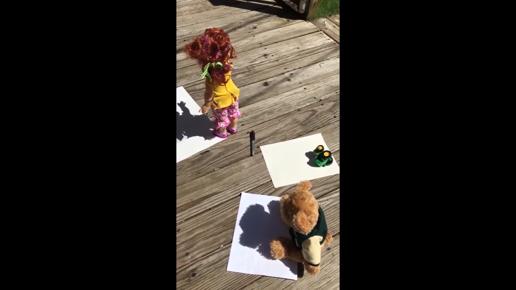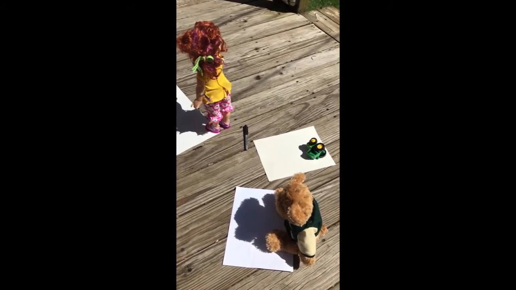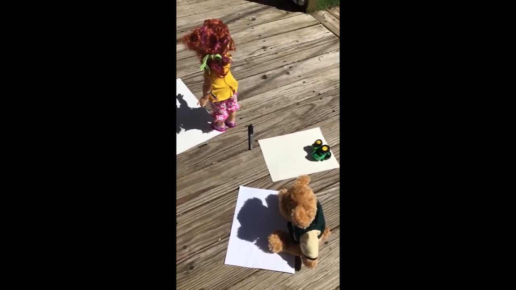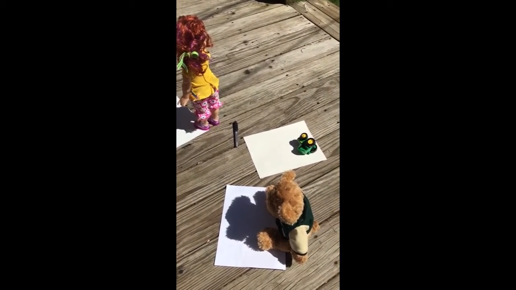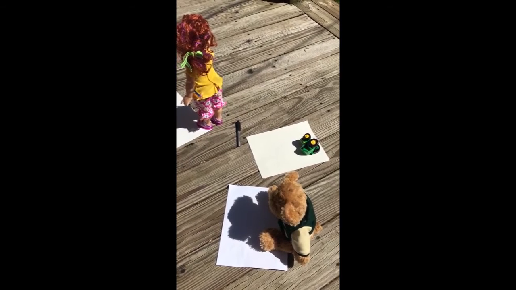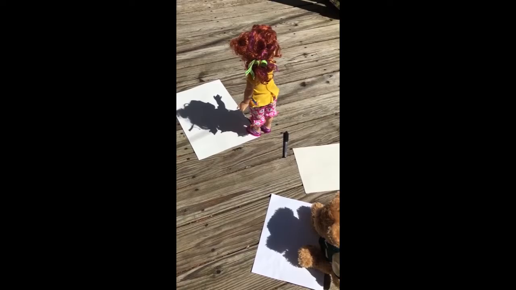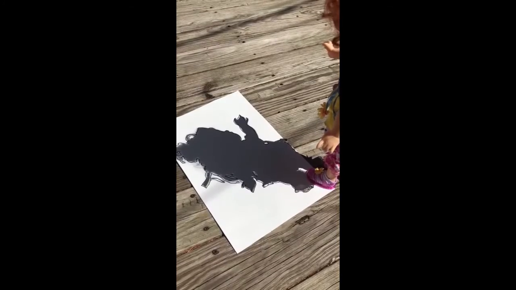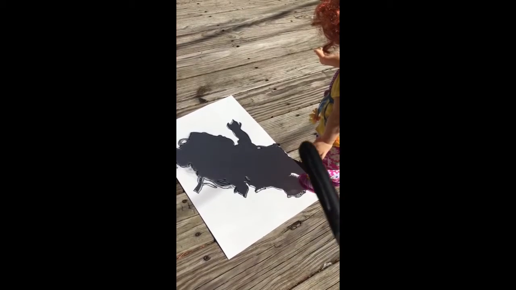Okay, so it's 3 o'clock in the afternoon, and I've put a teddy bear and a truck and a baby doll on my deck with a piece of paper in front of them, and I'm going to trace around their shadows. Okay, so you can see my little marker that I used.